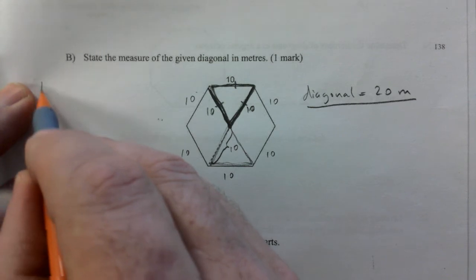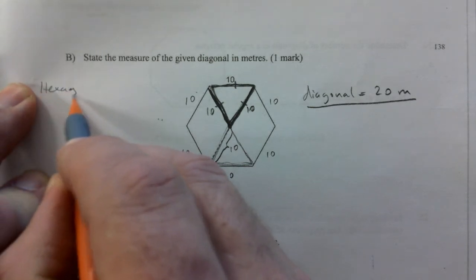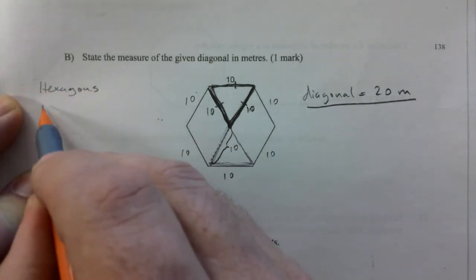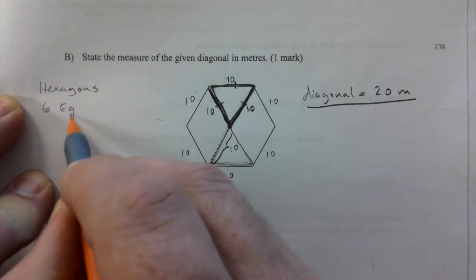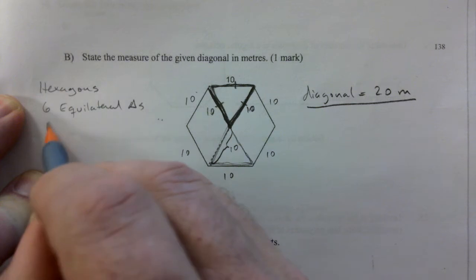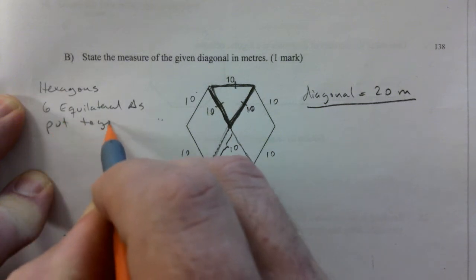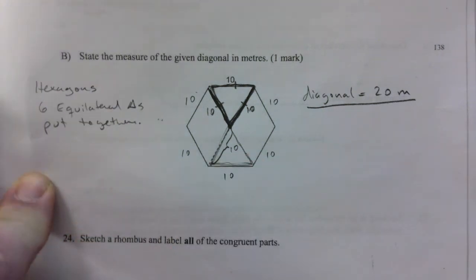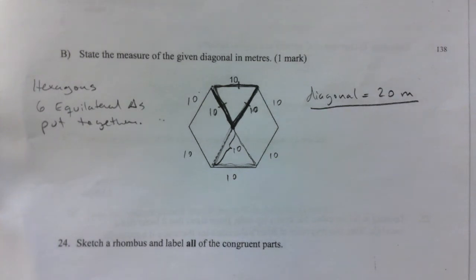I will just make a note here. Hexagons: it's 6 equilateral triangles put together. If you want to add this to your study sheet, that's very unique to a hexagon. A hexagon happens to be that way, 6 equilateral triangles put together. That's why bees use it. I'm just kidding.